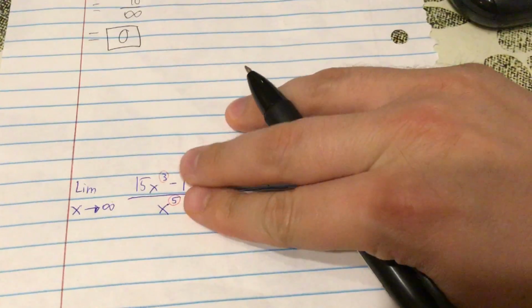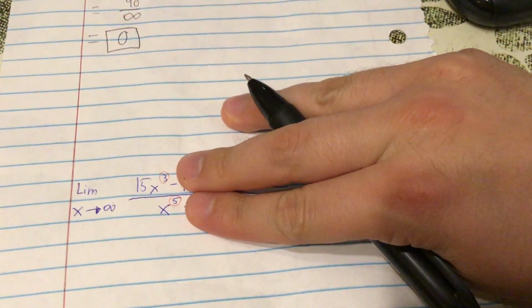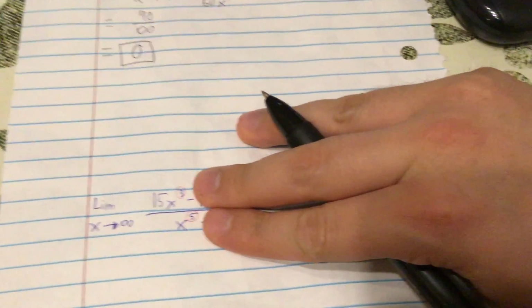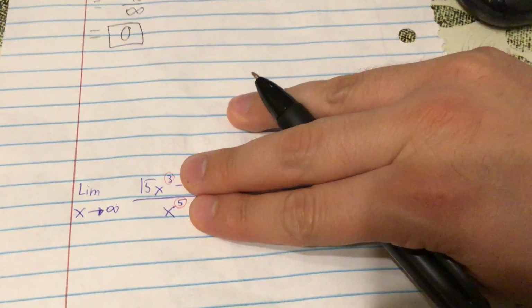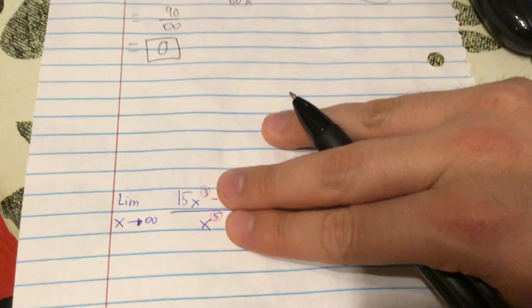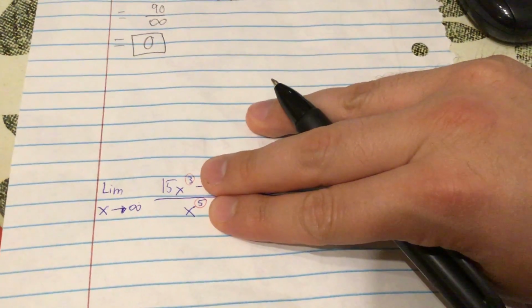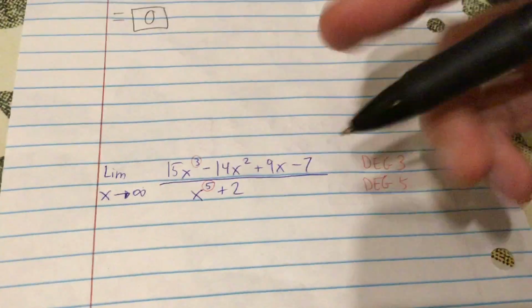I don't care about the others. They're irrelevant because the leading degrees tell the story about the speed of the function, if you will. Who's going to win the race, the top or the bottom? So if you only look at infinity, give it 15 as a teammate. 15 times infinity cubed versus infinity to the fifth power, infinity to the fifth power is going to win.